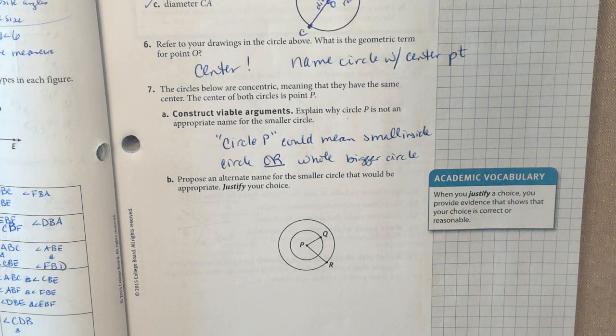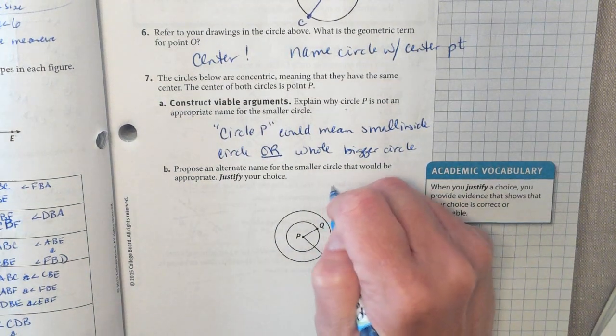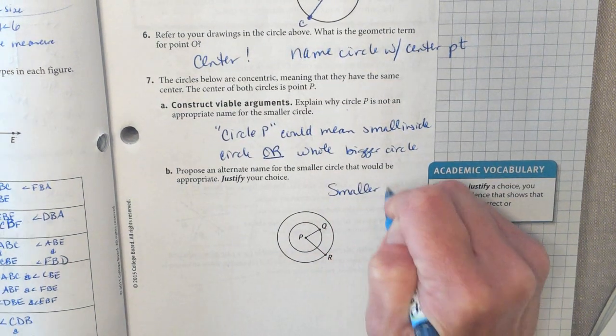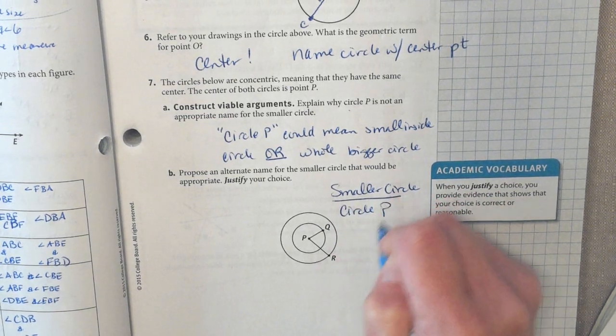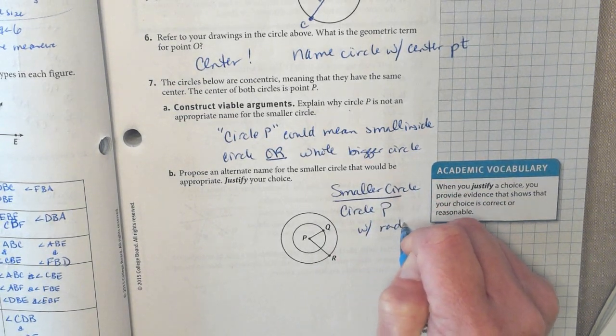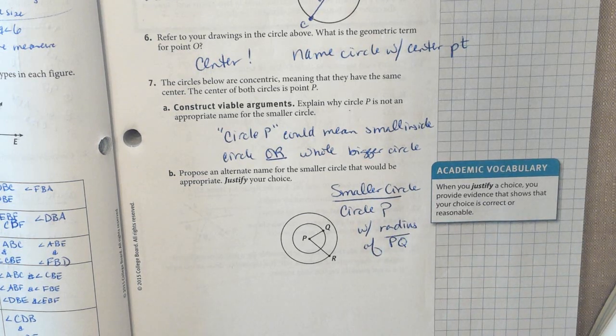So it asks us to propose an alternate name for the smaller circle that would be appropriate. And this is where I would love to be able to just kind of pause and say, hey, what do you guys think? Well, we could get really specific, but for the smaller circle, we could say circle P with a radius of PQ, and notice that's a segment.